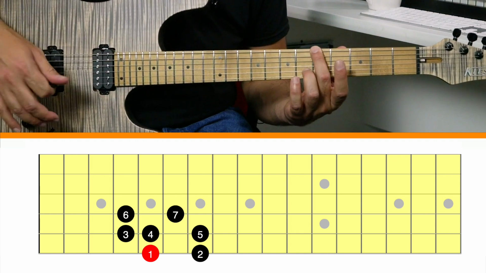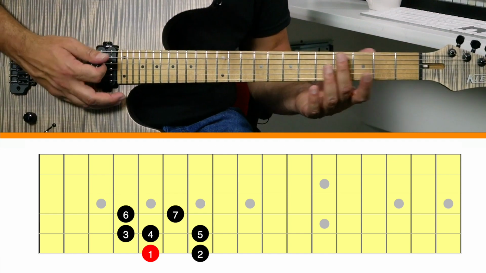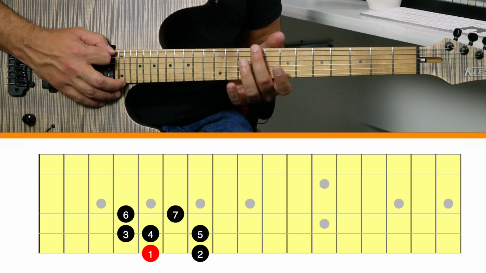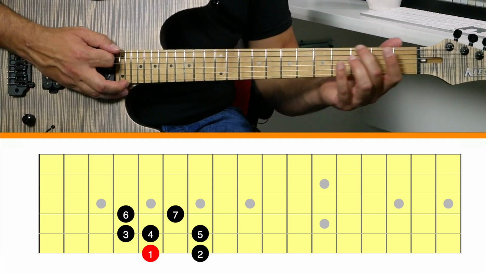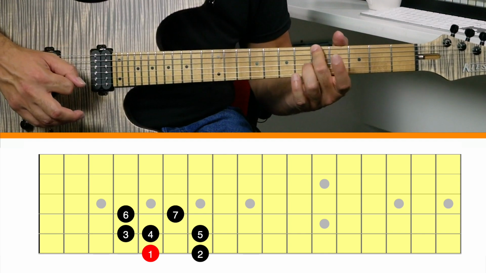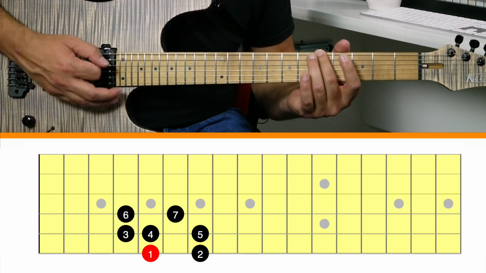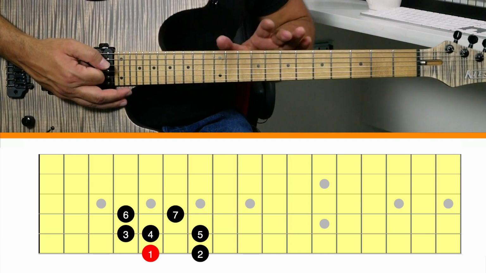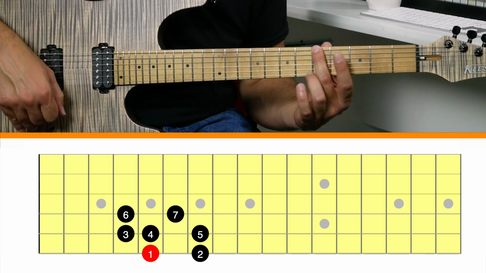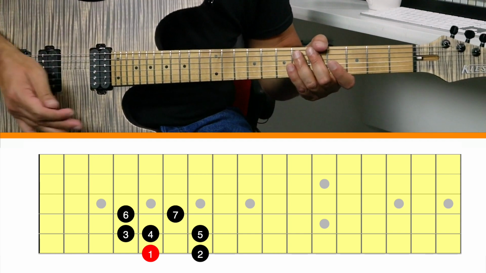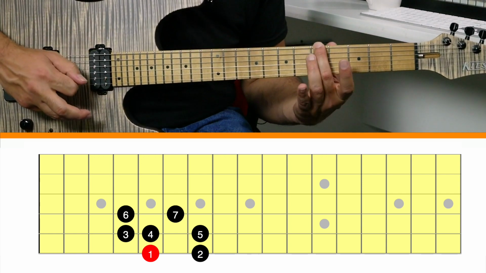That main character is going to be A, but that main character could have been D or E or D flat or whatever. It doesn't matter. You can move that around. But we'll start on A right here, low E string 5th fret. Every other character is going to relate to that character. That character is the magnet that attracts everything else. Everything in the story happens to that character.